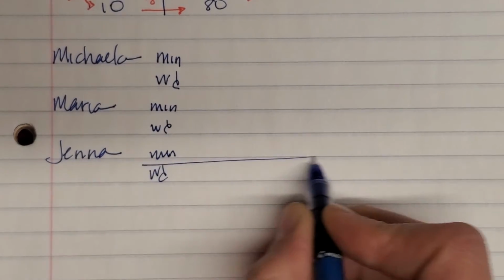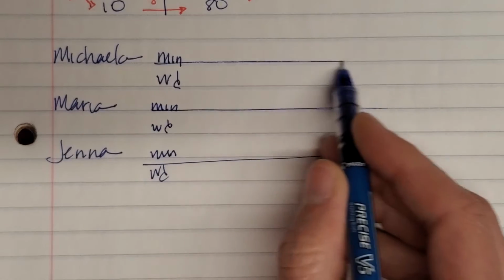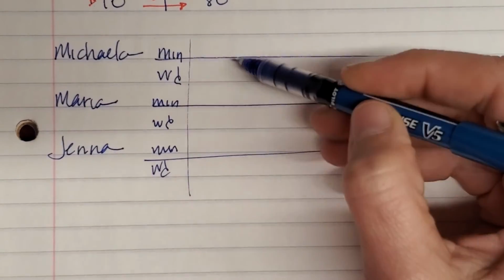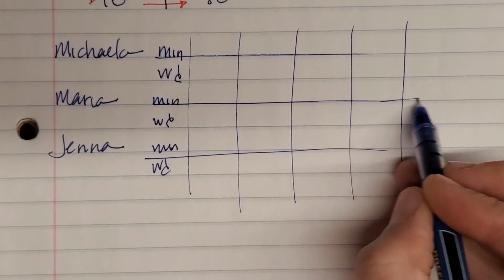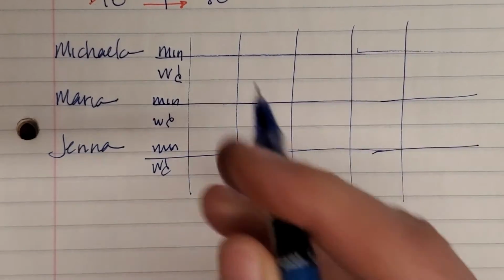I'm going to make some horizontal ones here. Okay. Do you find sound effects help you work? I find it helps me work.